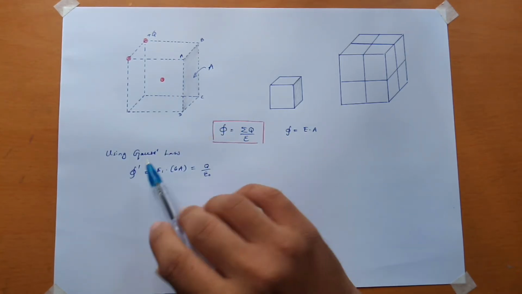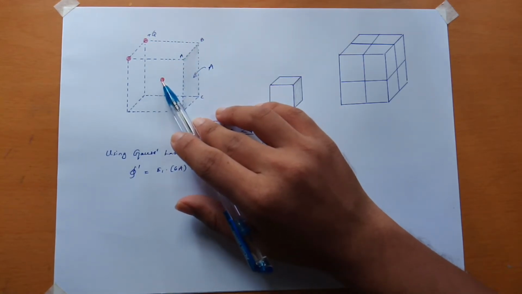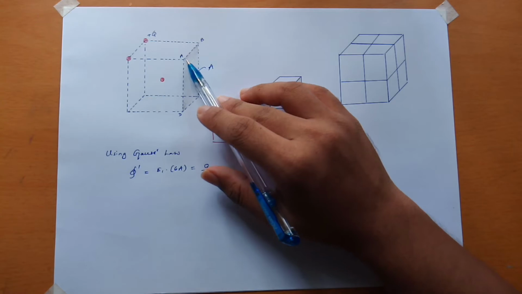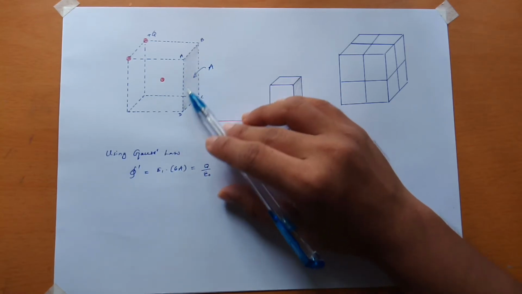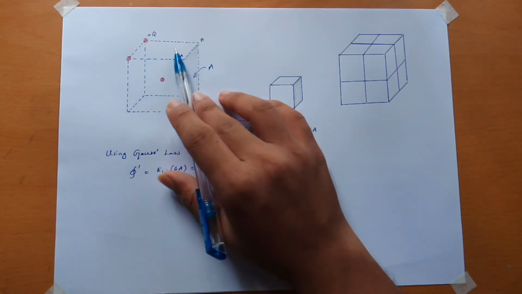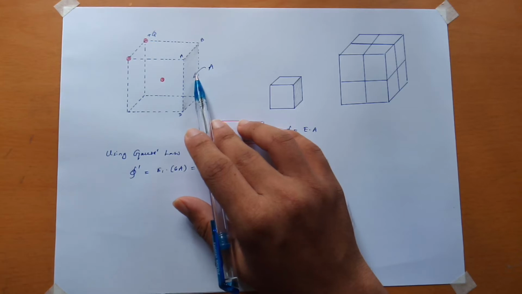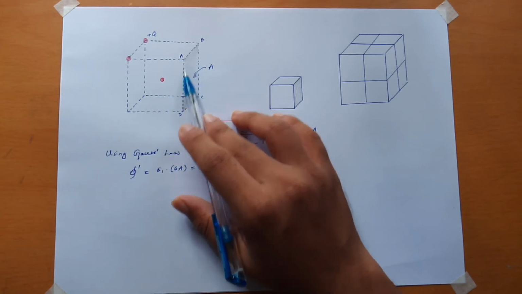Okay, so now I have the total flux coming out of this charge, right? But I want only the fraction of the flux going through this surface. Now here the total surface area is 6A, but we want only to compute the flux passing through this A area.